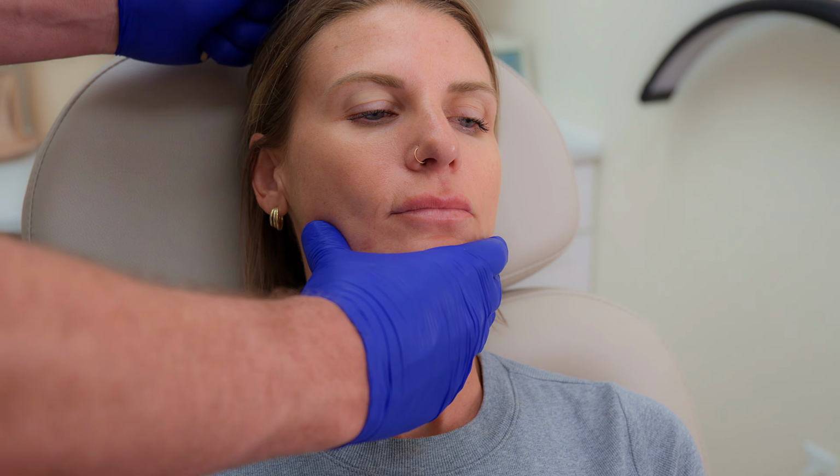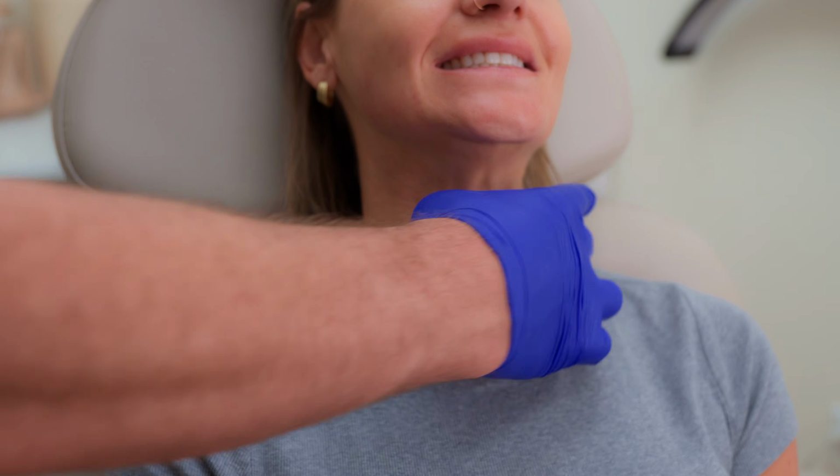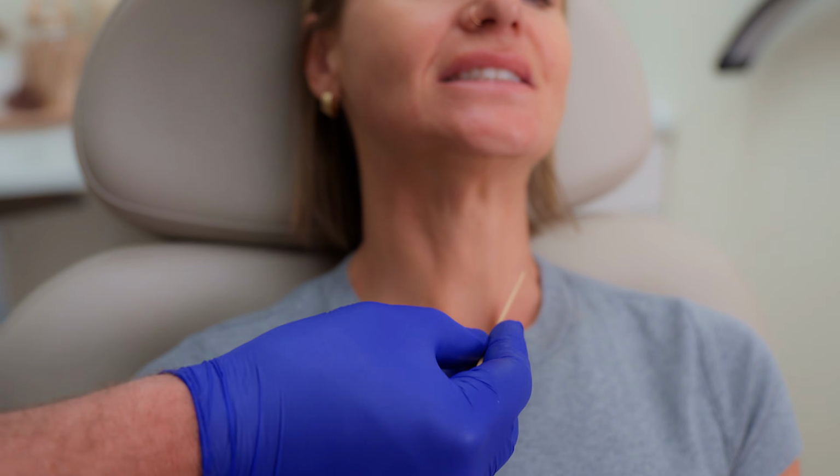The platysma muscle is a depressor on the lower face. All right, it is pulling down. So I want you to clench and flex your neck. Yeah, like this. There you go. Perfect. Okay, so that's the platysma muscle. You can also see platysma bands that pop up on her as well. So we could turn those bands off with a little bit of tox.